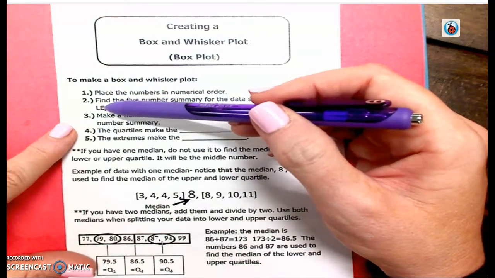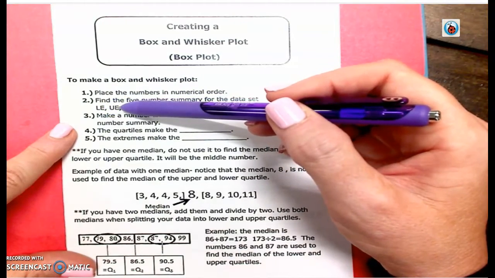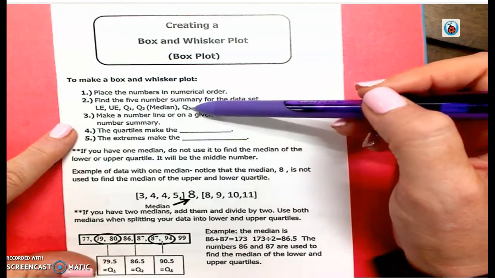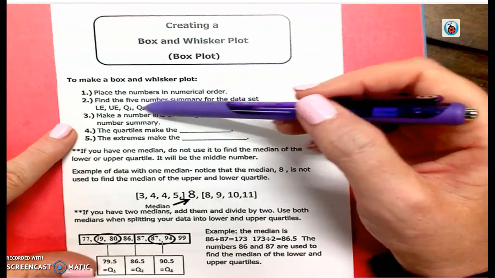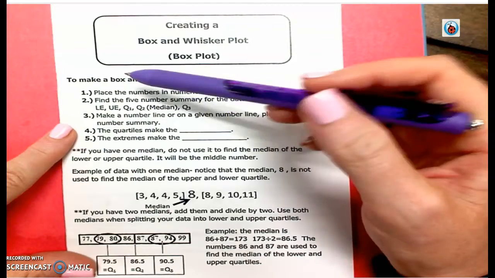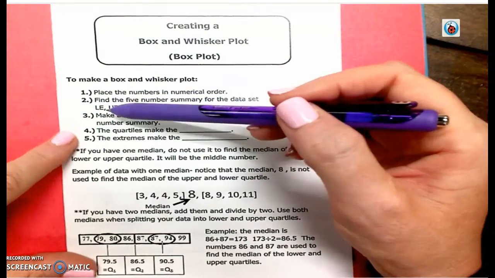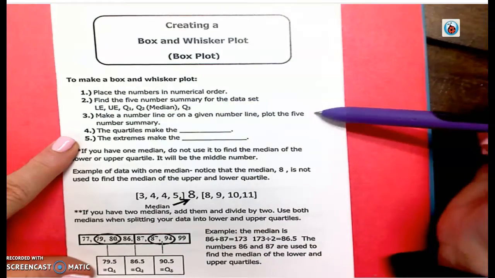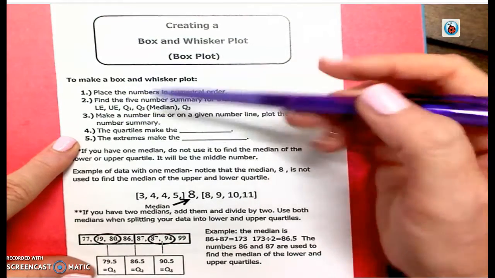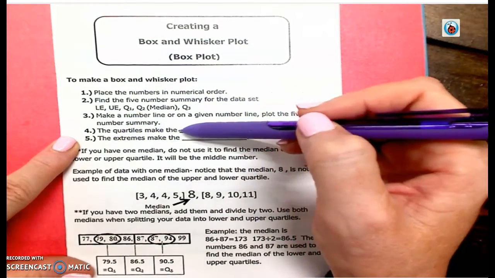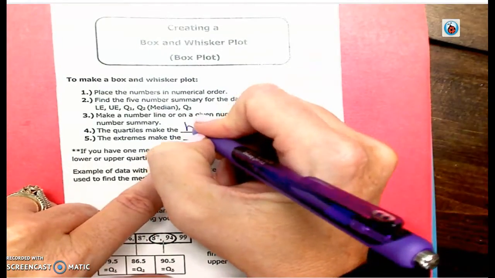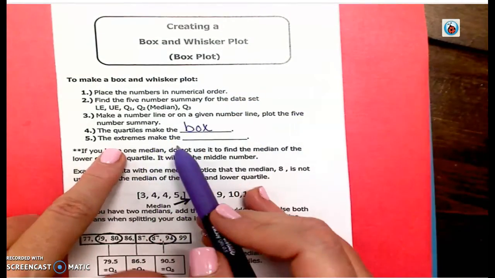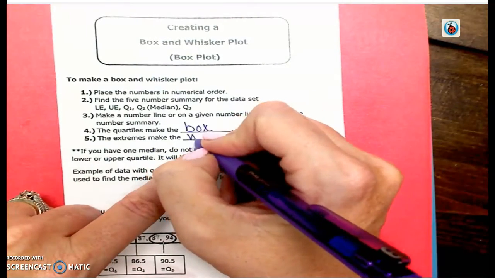That's going to include your lower extreme, upper extreme, quartile 1, quartile 2, and quartile 3, which will all be medians. That'll make your box. Make a number line, or on a given number line, plot the 5-number summary. So the quartiles are going to make the box. The extremes are going to make the whiskers.